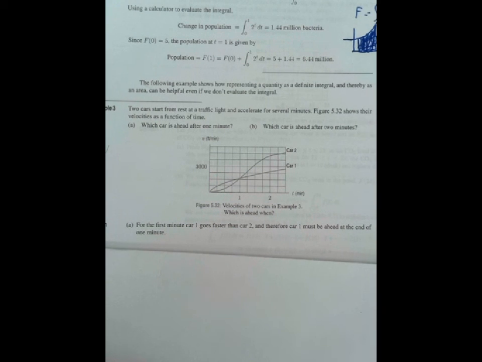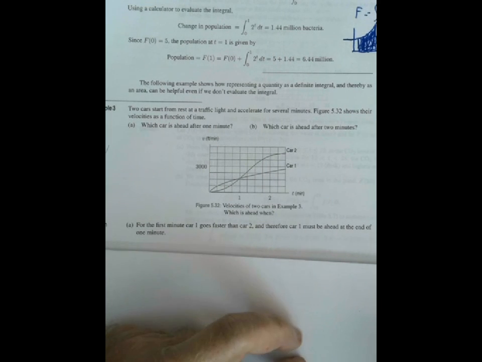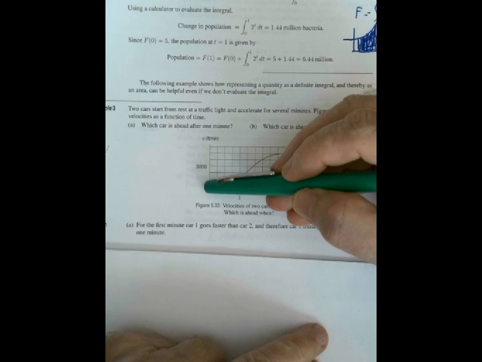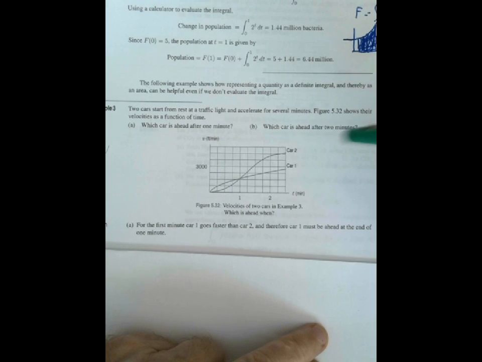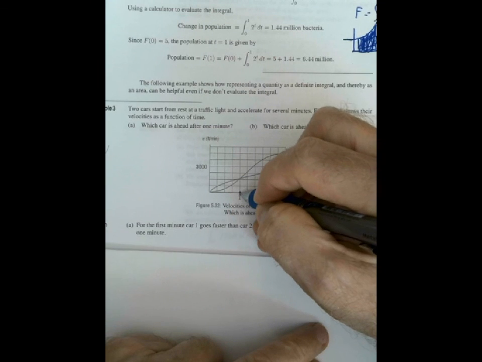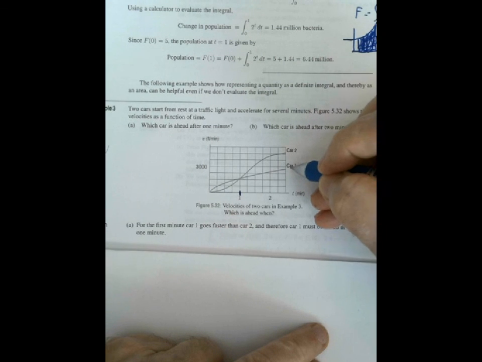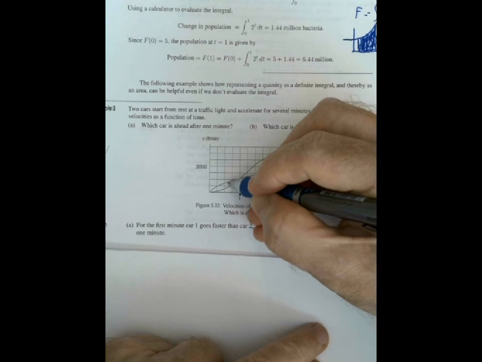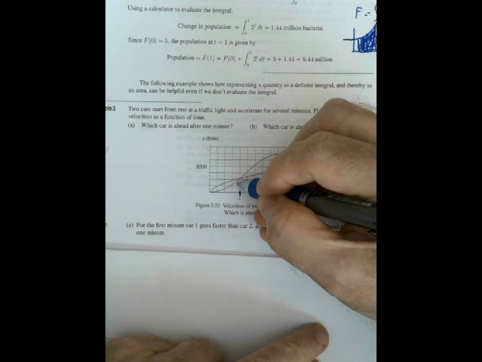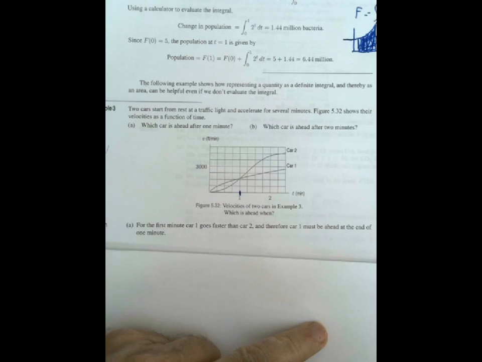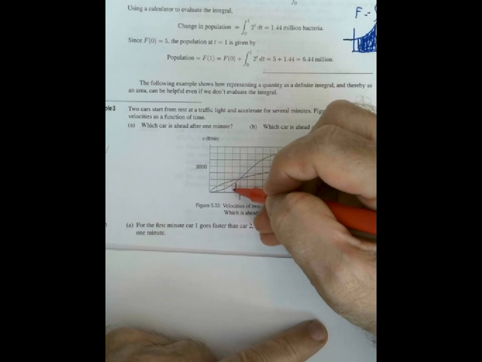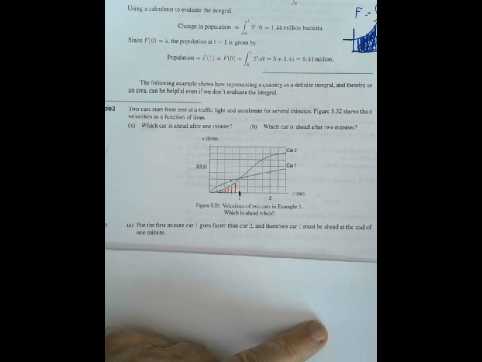Well, keep in mind here that this is not a distance graph. This is a speed graph. So this is giving the speed, and this is giving the time. So the distance, if we want to know how far ahead they are, we have to look at the area under the curve in order to evaluate that. Okay, so here is the first minute. Can you see that car 1 is that distance, is that area there? In car 2, well, car 2, its distance is the red area here, you understand. That's how far it went.